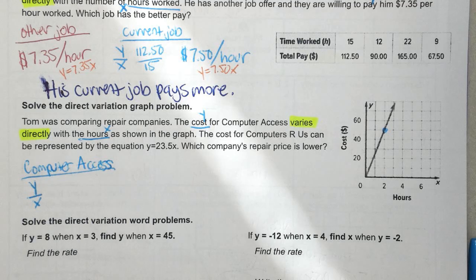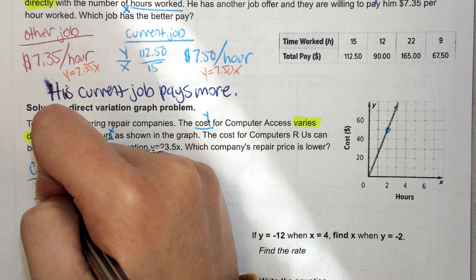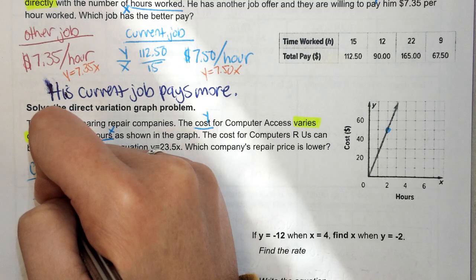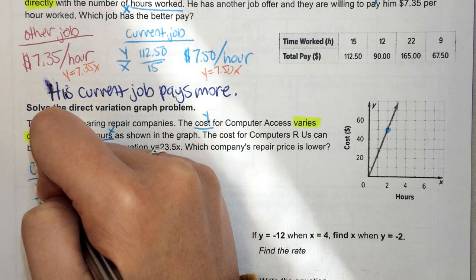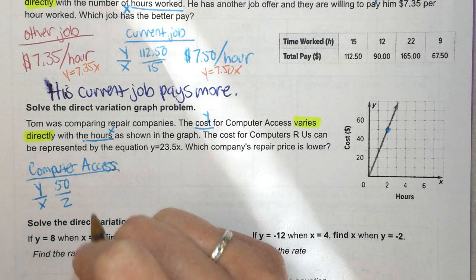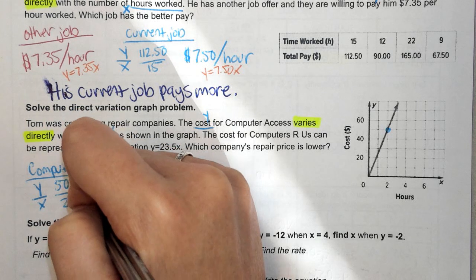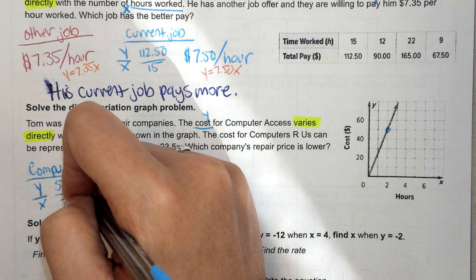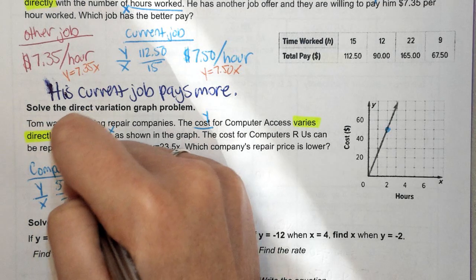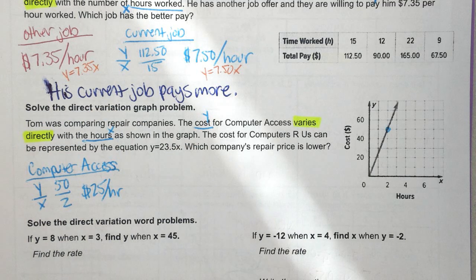So what do we have? What did you do for the math? James, what was Y over X? We all picked the same point. 50 over 2. Good. And what is that when you simplify? 25 over 1, which would be just 25. So it's 25 what per what? $25 per hour. Very good. Nice job, James. $25 per hour.